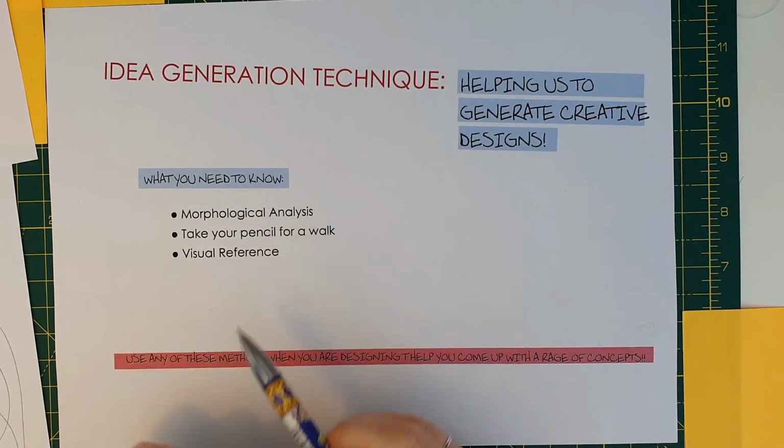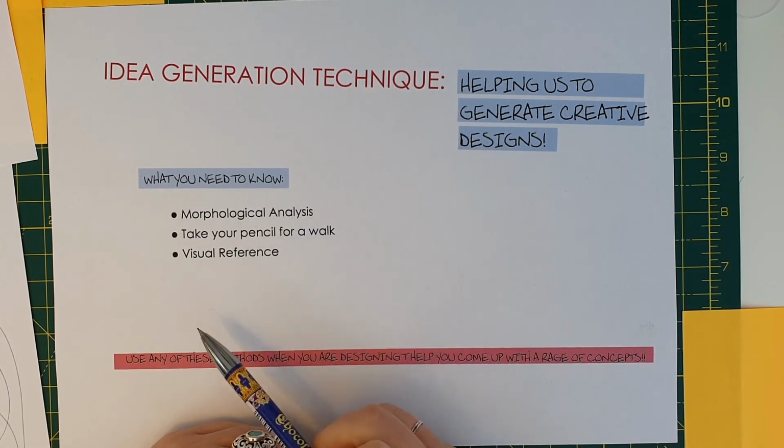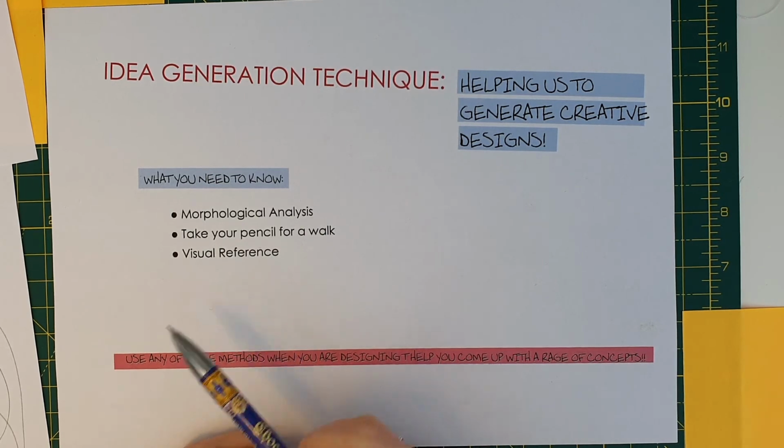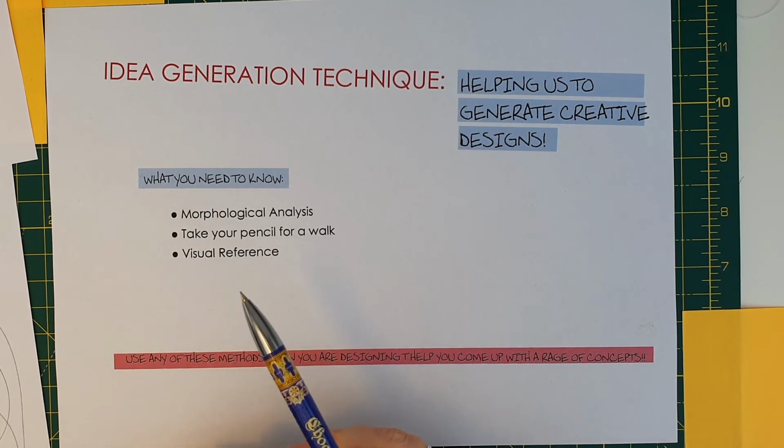So go away, have a go at some morphological analysis, take your pencil for a walk, visual reference, and please feel free to do more than one design per brief, and you'll be amazed at how much you come up with.